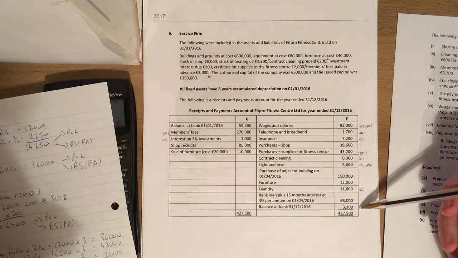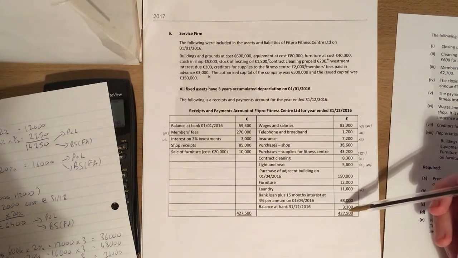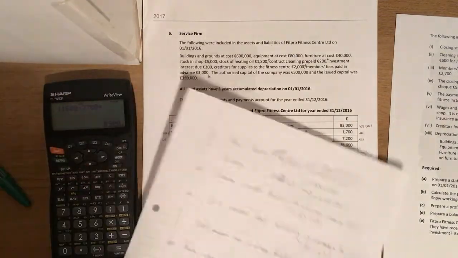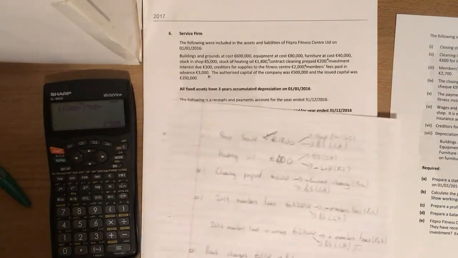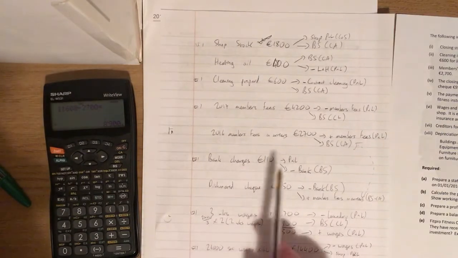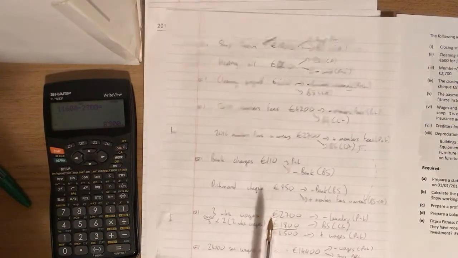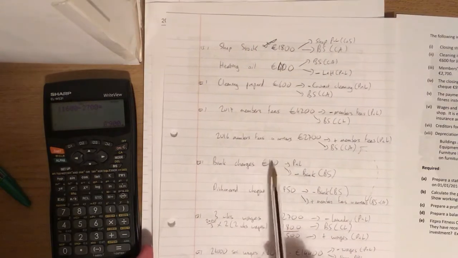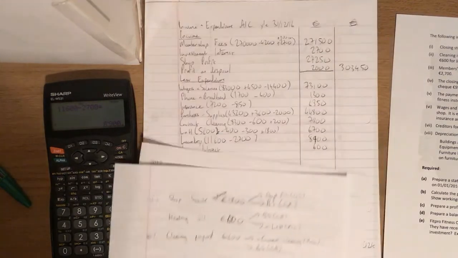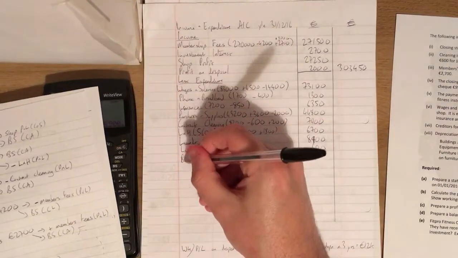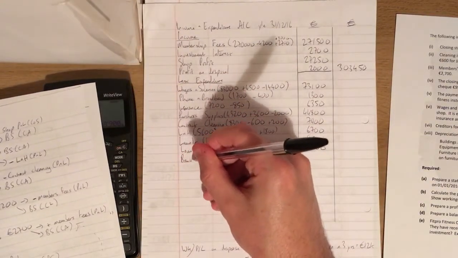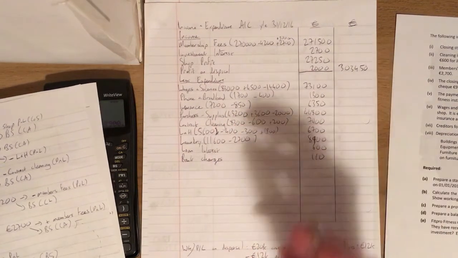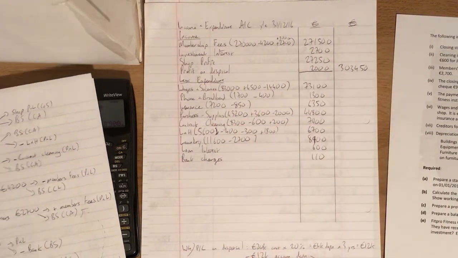The bank then, that's going to go on the balance sheet, but it is reminding me that, yeah, here they told me there was bank charges of 110 which hadn't been put through, so those bank charges of 110 should go on the profit and loss or the income expenditure. So bank charges, 110 euro.